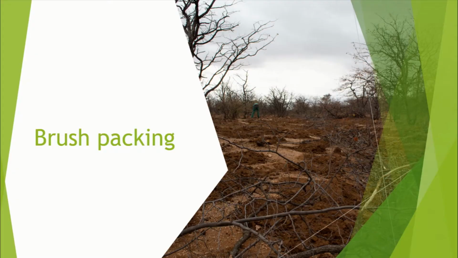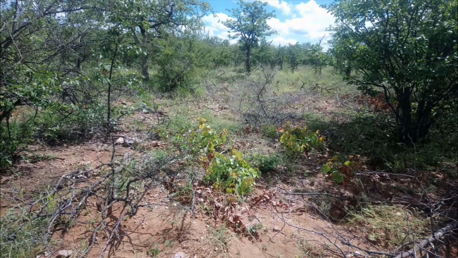increase the infiltration. Then thirdly, we are going to use brush packing. As you can see, brush packing is a simple method of just placing branches on top of the soil. There's a picture showing the branches that were placed. Now, this is also a picture of what I use to monitor this area, which I will come to later. But you can see the grasses and plants starting to grow in the area that we have treated.